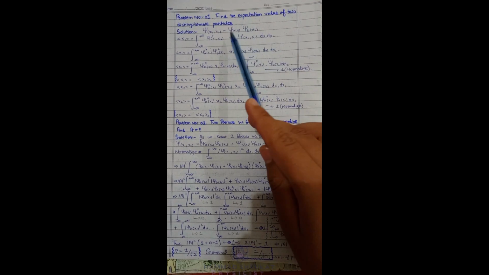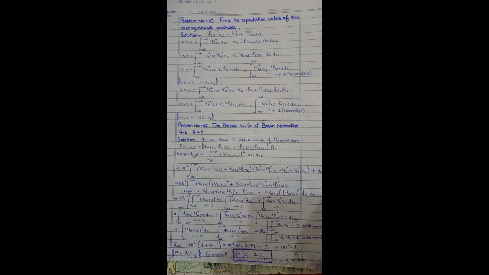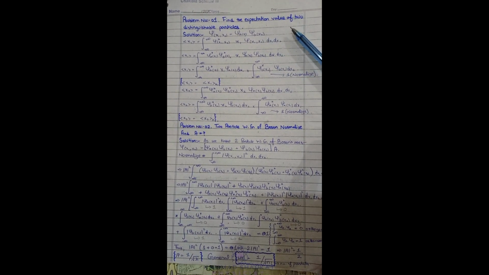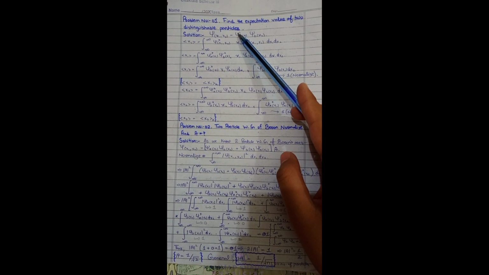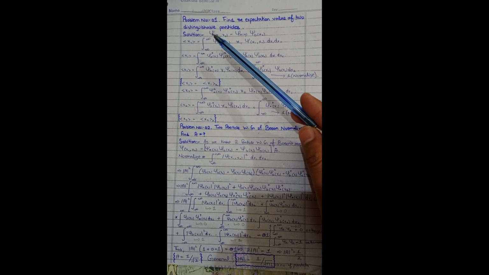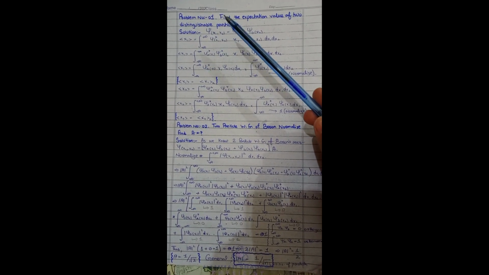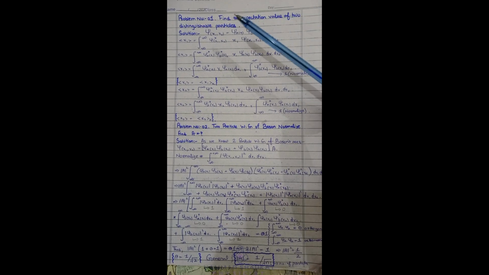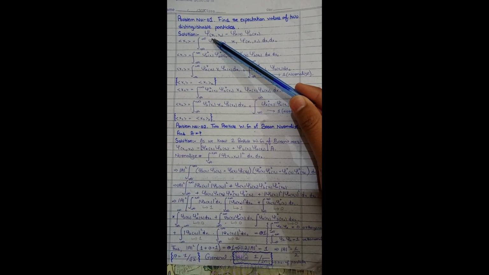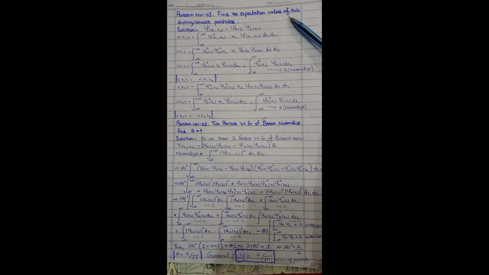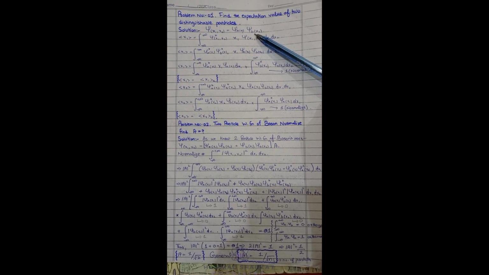So problem number one says: find the expectation value of two distinguishable particles. If two particles are distinguishable, it means their wave functions must be different. Let's suppose the wave function psi has positions x1 and x2, and it must be distinguishable, so it becomes psi a for particle number 1 and psi b for particle 2, where x1 and x2 are their positions respectively.